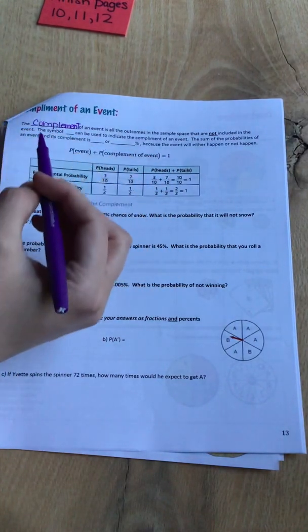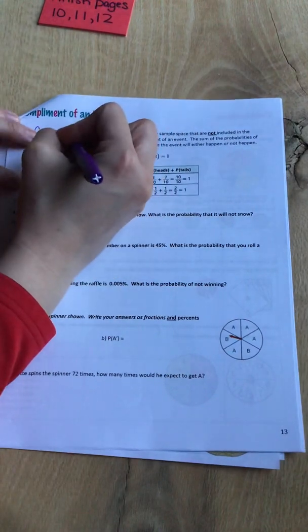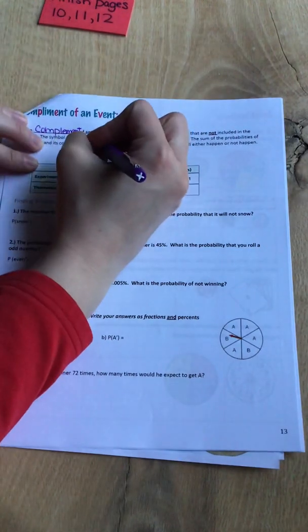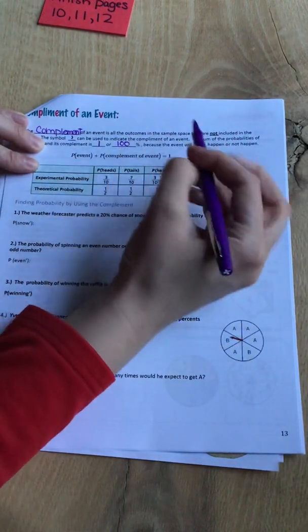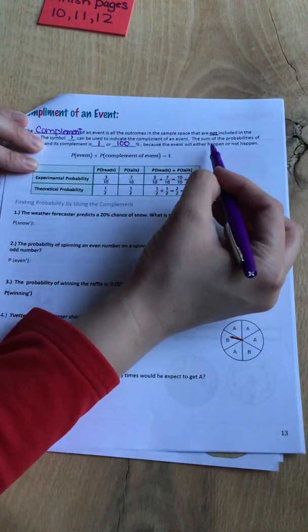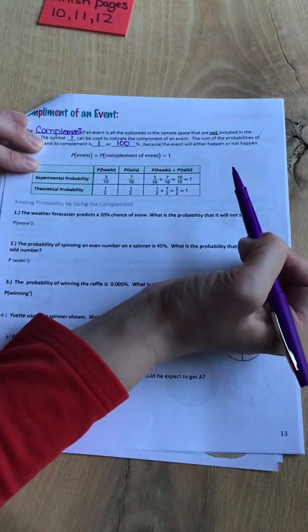So the symbol, here's that apostrophe, can be used to indicate the complement of an event. The sum of the probabilities of an event and its complement is 1 or 100%, because the event will either happen or not happen, okay?